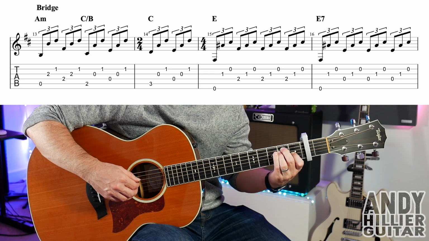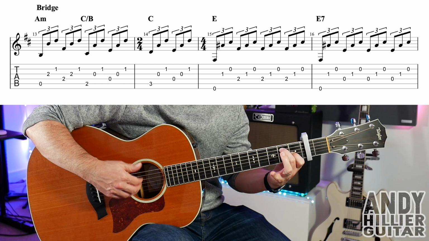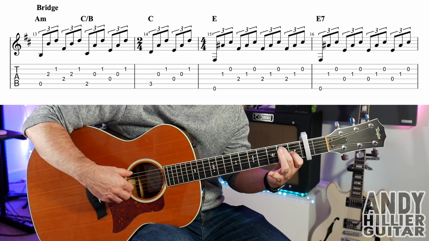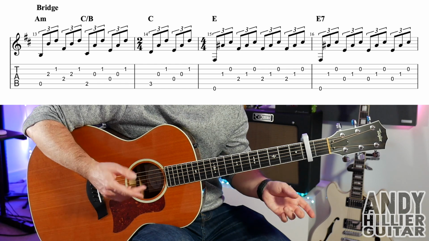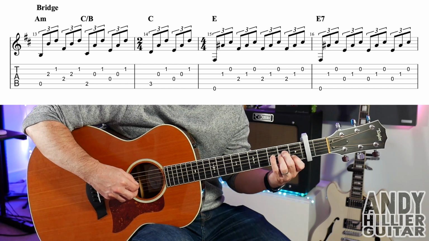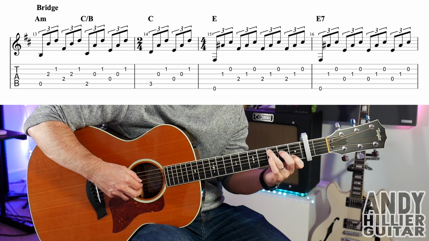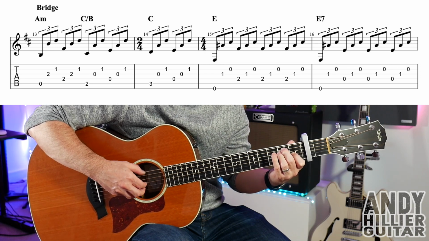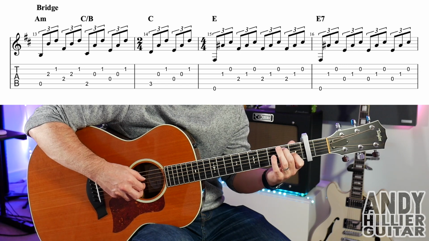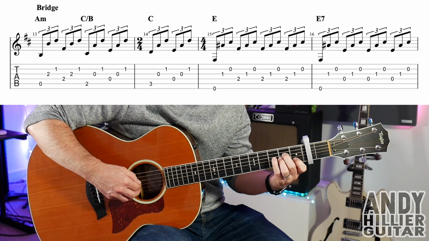The next bar is exactly the same, but you just take your third finger off and it becomes E7, so you've got the open D. So the whole line you've got. And up to speed.